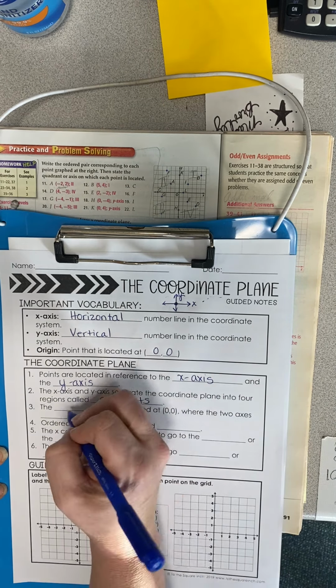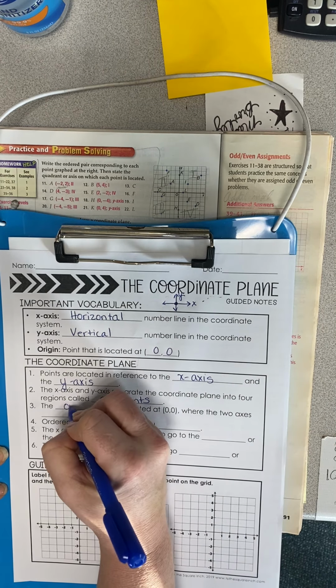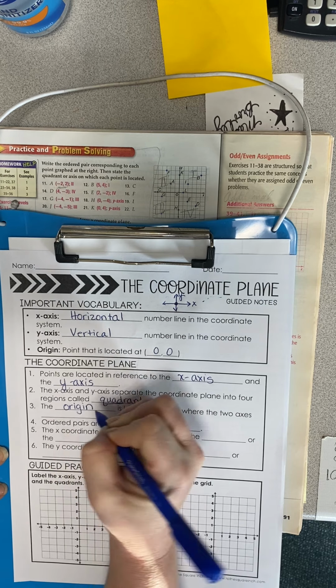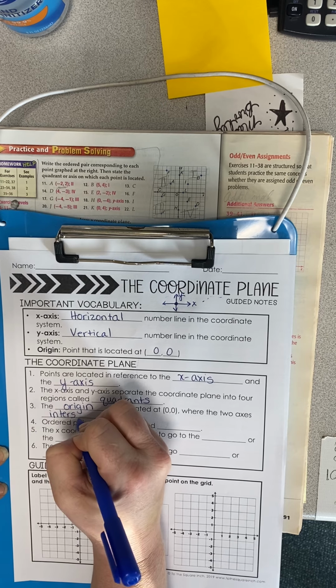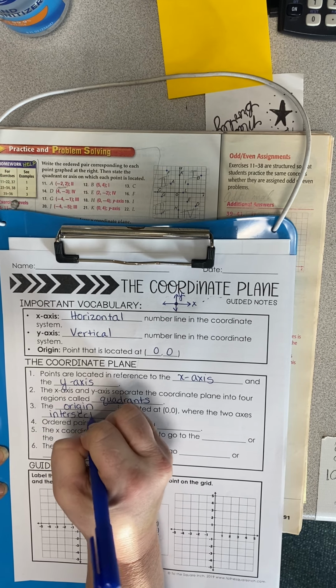We've already gone over number 3 here. The blank is located at 0, 0. It's the origin. And it's just where the 2 axes intersect. And if you hear me say axes, it's the plural of axis.